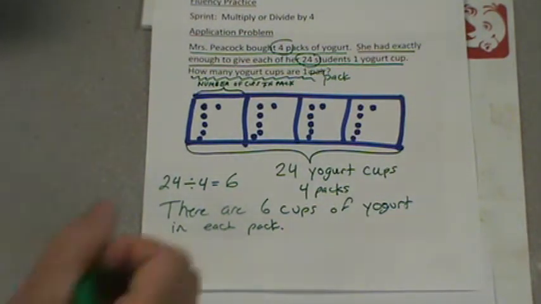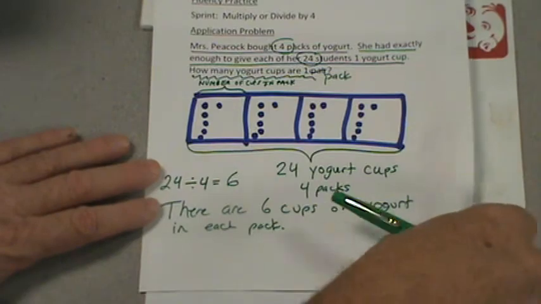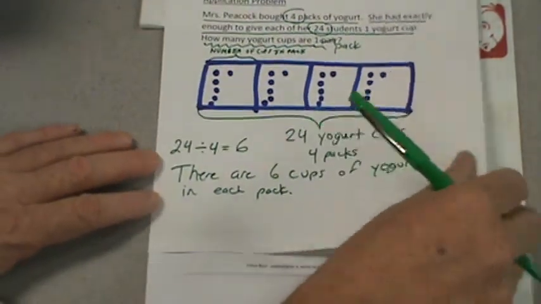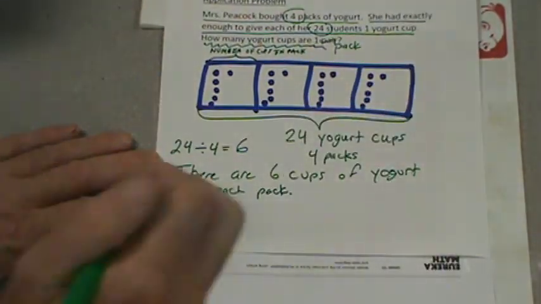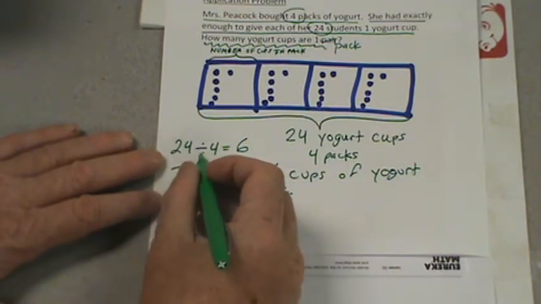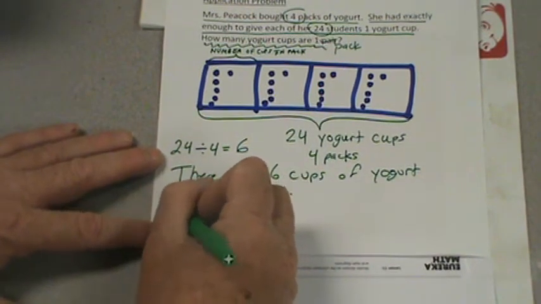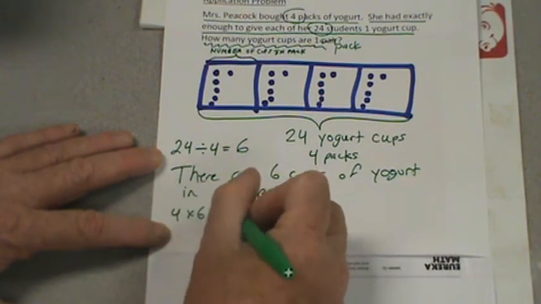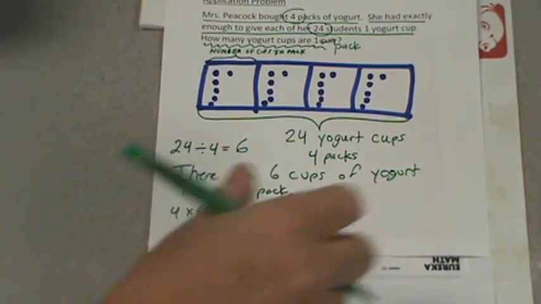You know, the funny thing, we could reverse this around to see the relationship, because remember our objective is to show the relationship between multiplication and division. 24 divided by 4 equals 6. We could also do 4 times 6 equals, you got it, 24. Okay, let's go on to another piece of scratch paper.